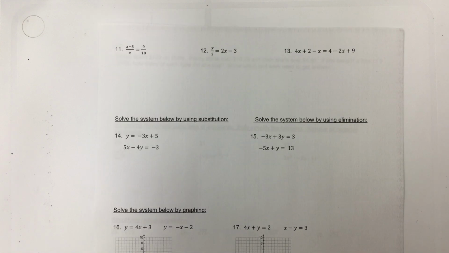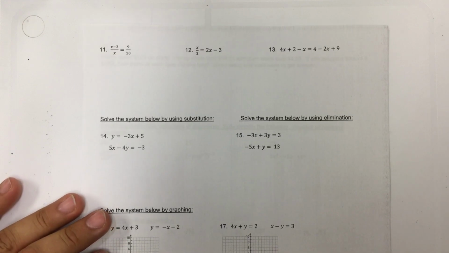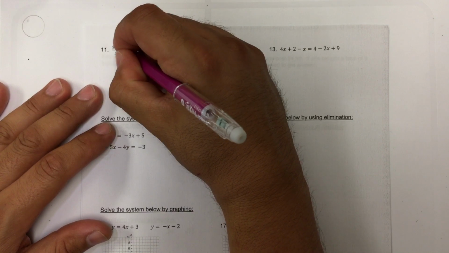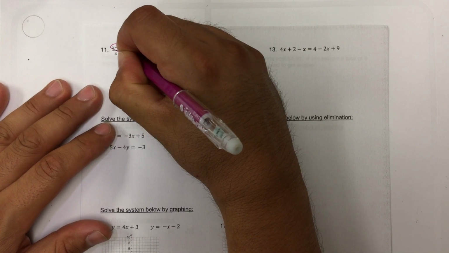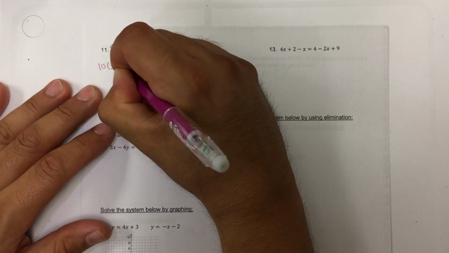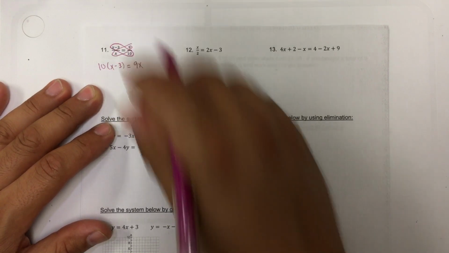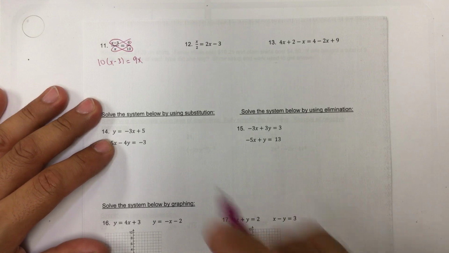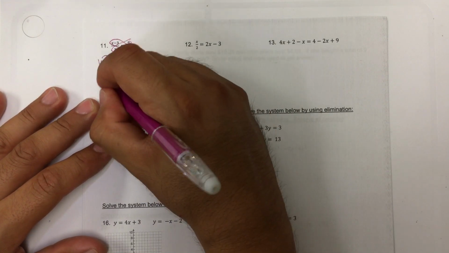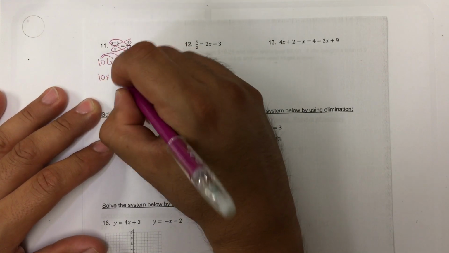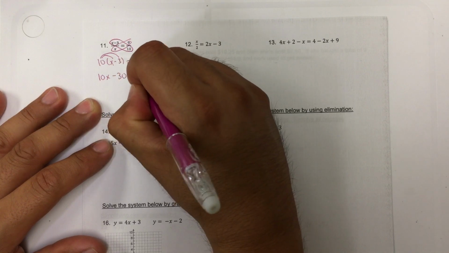All right, for this one here, number 11, when we're solving this one, the best thing to do is probably just to cross multiply. So x minus 3 times 10, and 9 times x. Now we're going to simplify the left side. We're going to distribute the 10. 10 times x is 10x. 10 times negative 3 is negative 30.